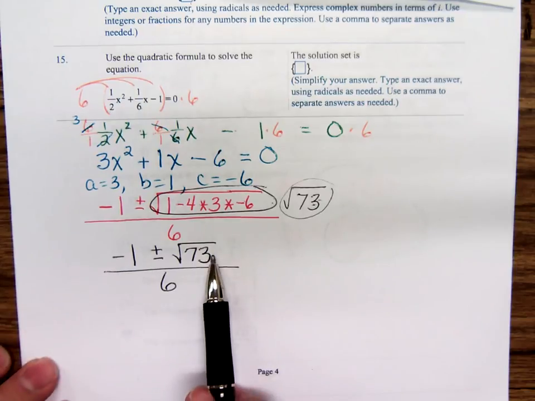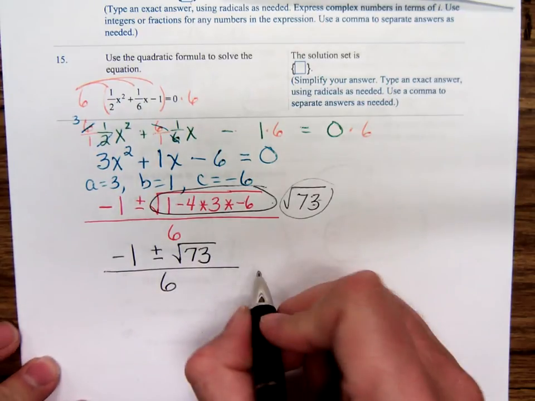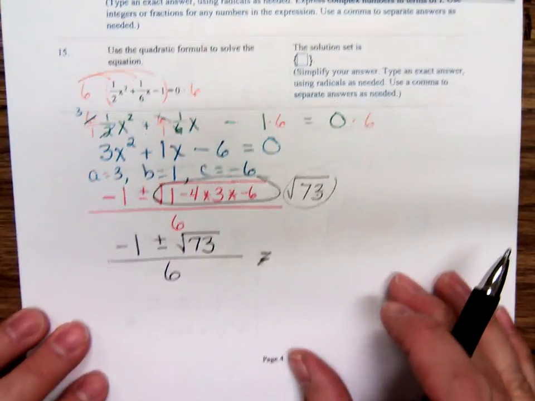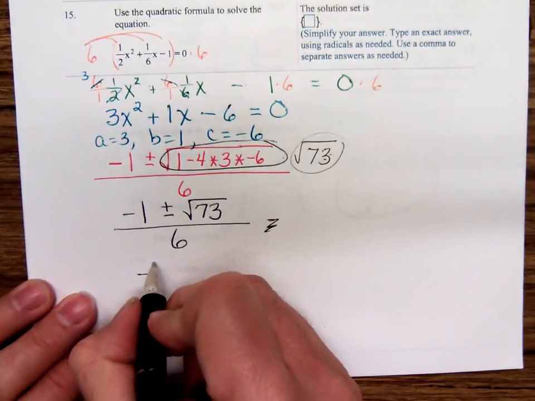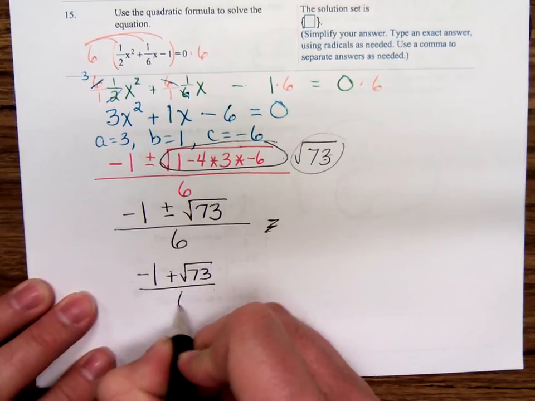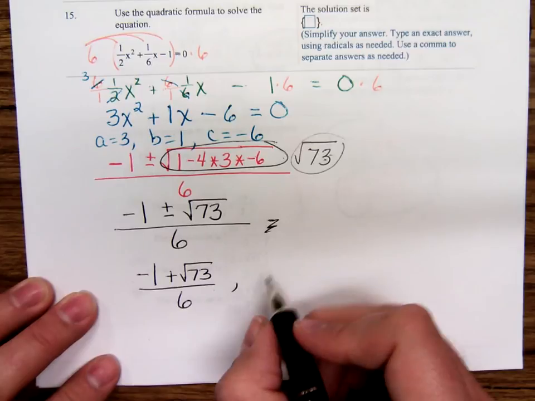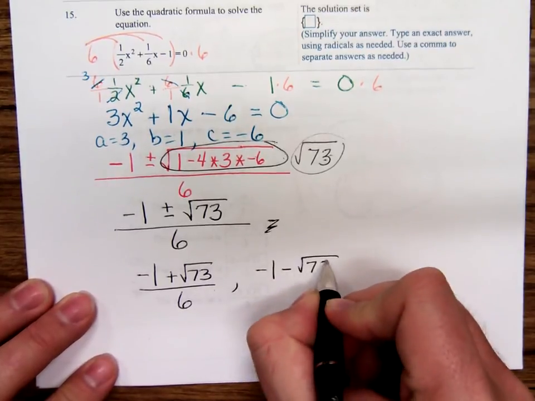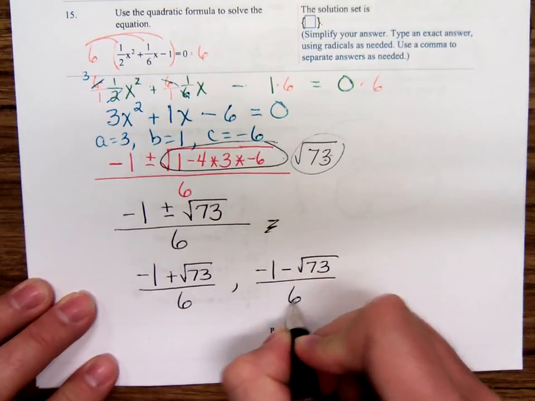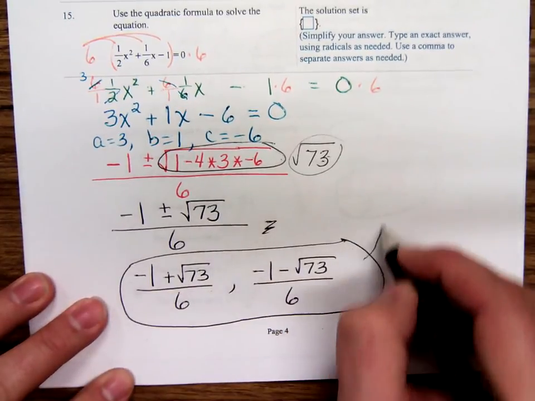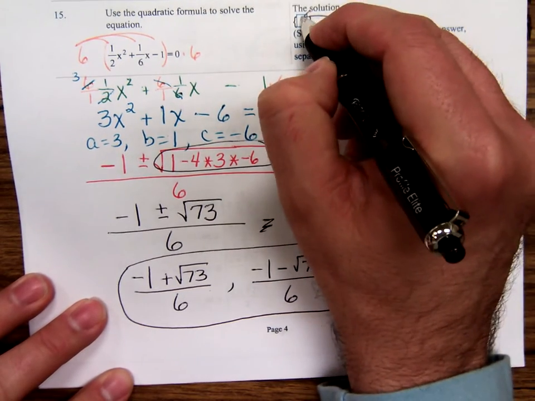So the way you type it in, -1 plus square root of 73 all over 6, comma, -1 minus the square root of 73 all over 6. There. And that's what you would type in for that.